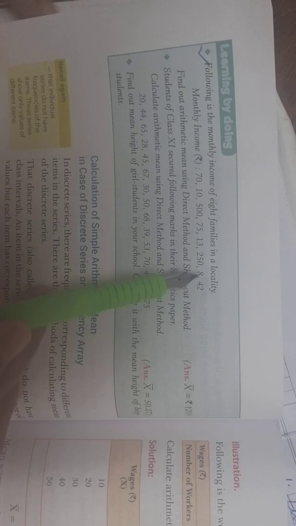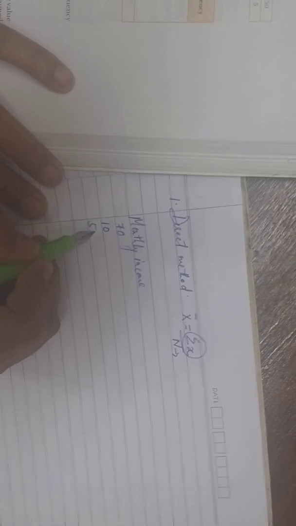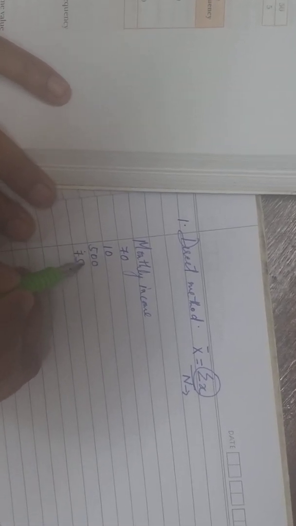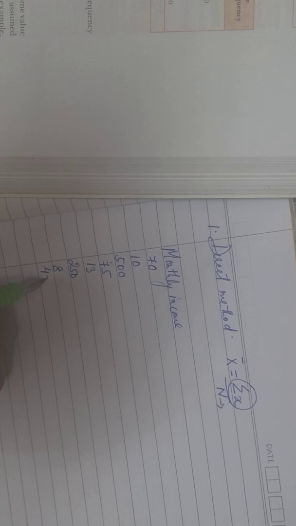Is that clear? Now I will take up this. Monthly income is given, so I'll write here 70, 10, 500, 75, 13, 250, 8 and 42.